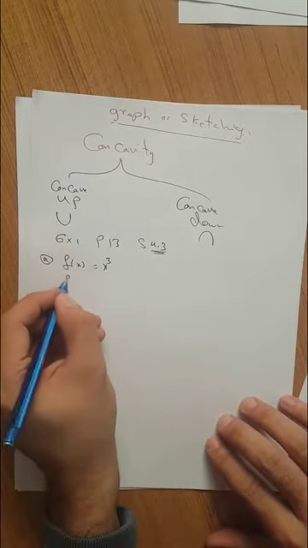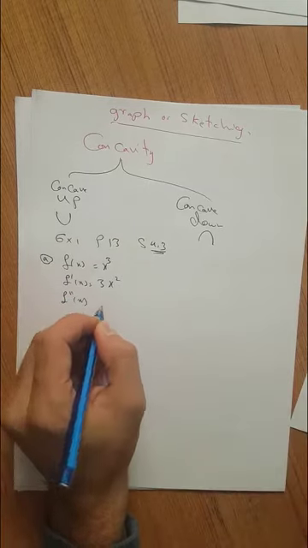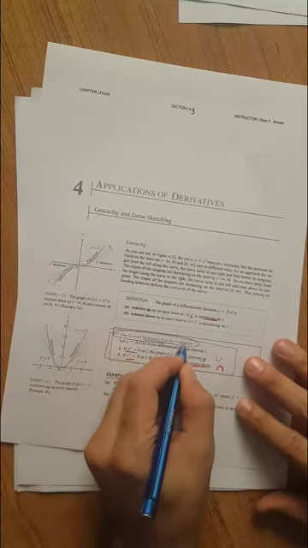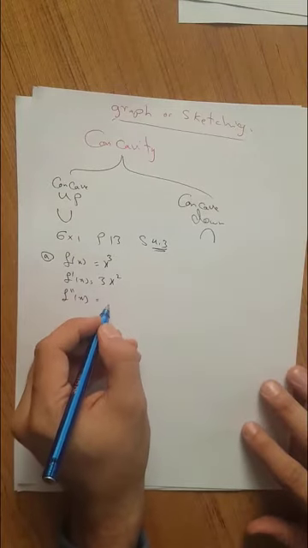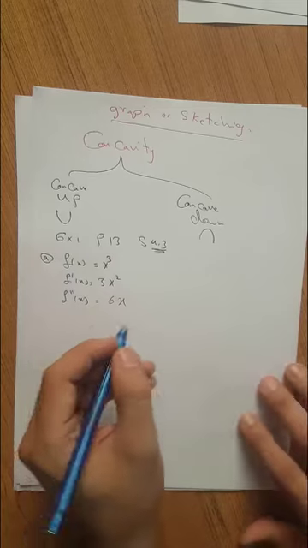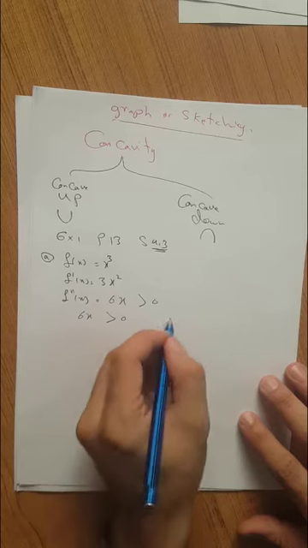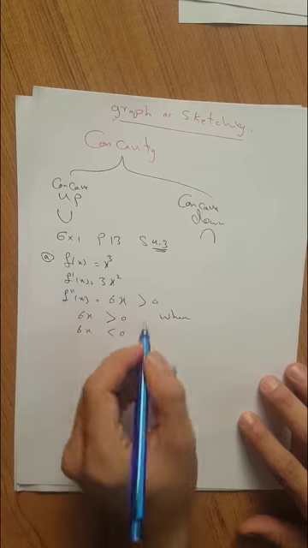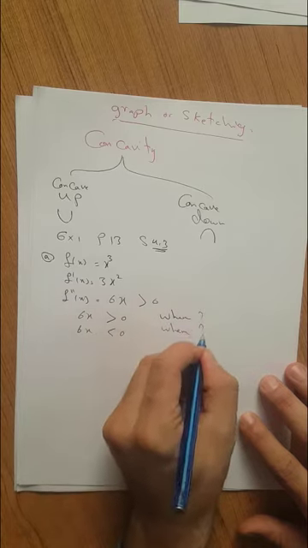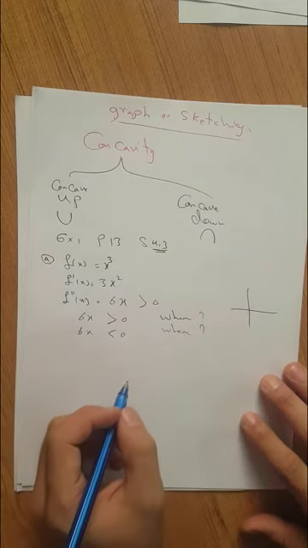In that case, how do we find the concavity, up or down? First of all, we take the first derivative, 3x squared, then we need the second derivative. Why do we need the second derivative? Because the second derivative talks about the concavity, up or down. So we ask where 6x is greater than 0, and where 6x is less than 0. We need to find this location. If we find the location, we know where it's concave up and where it's concave down.